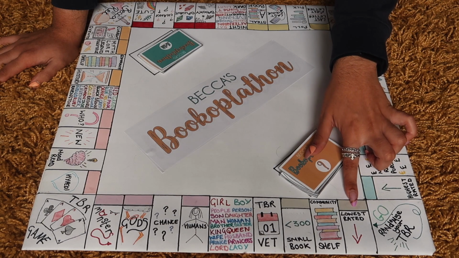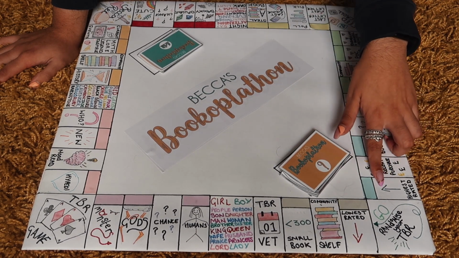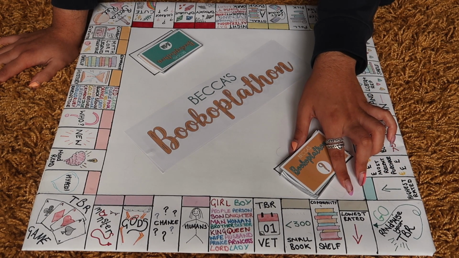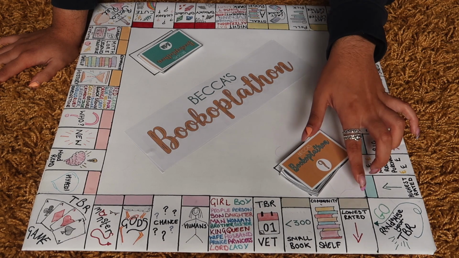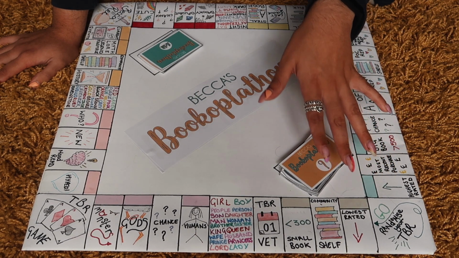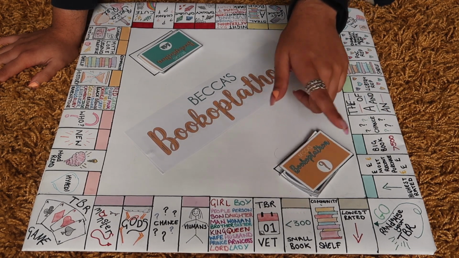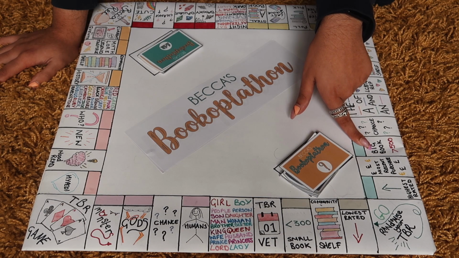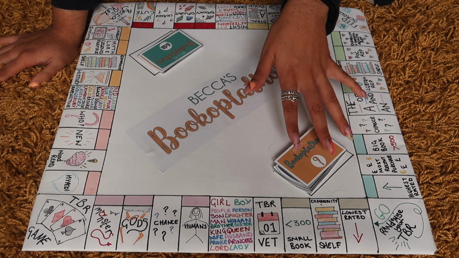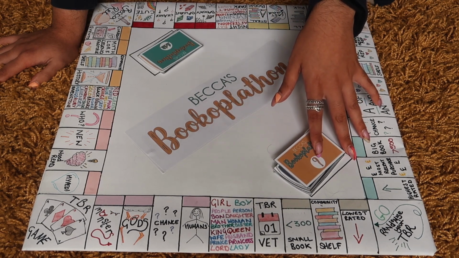The very first space is lowest rated, and this is mirrored by highest rated on the blue space. And for this one, you are going to go to your Goodreads TBR, organize everything by average rating, and pick the book with the lowest or highest average rating that you have. For the next ones, we have small book, which is a book under 300 pages, and big book, which is a book over 500 pages. If you do not have books that are that small or that large, then you will read the smallest or largest book you are able to, respectively.